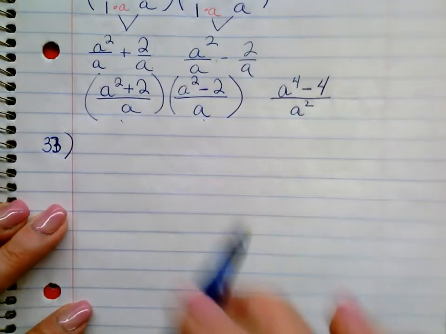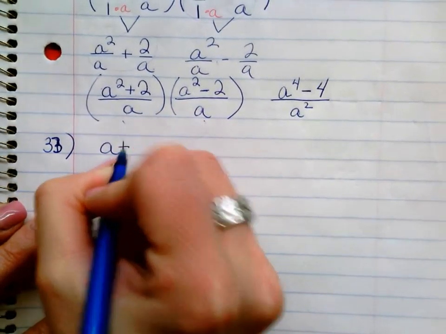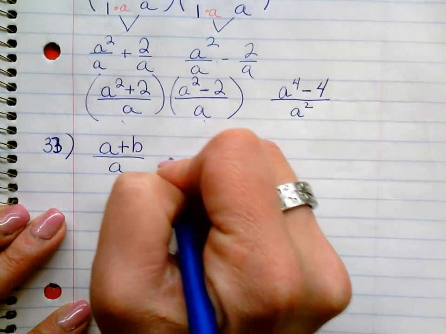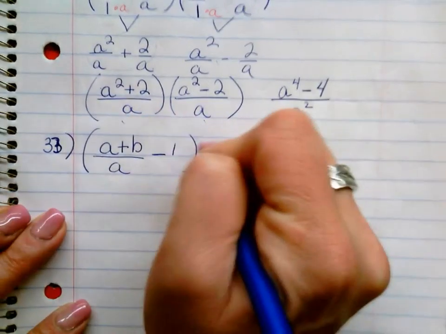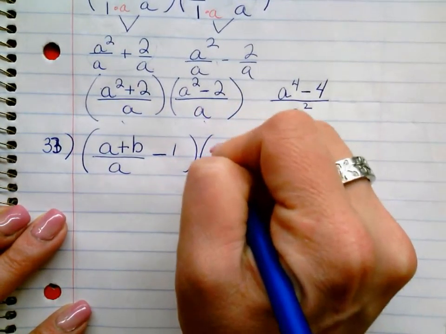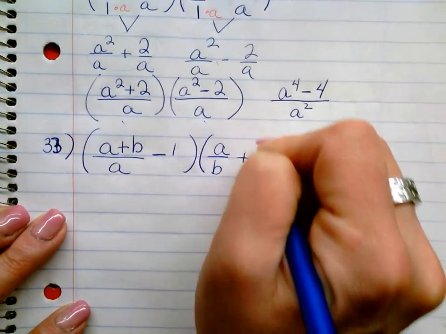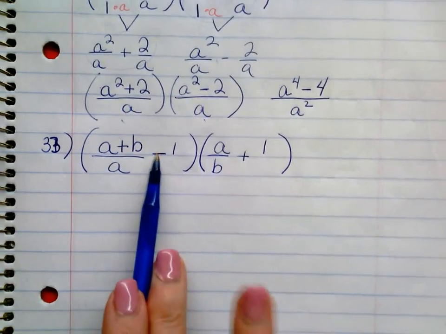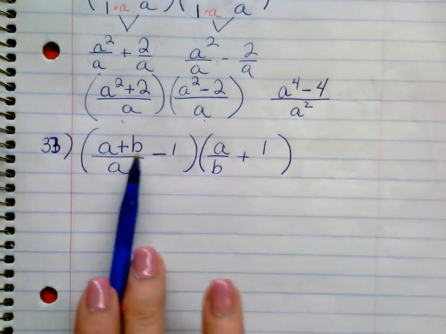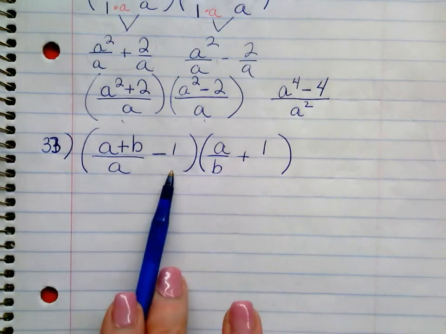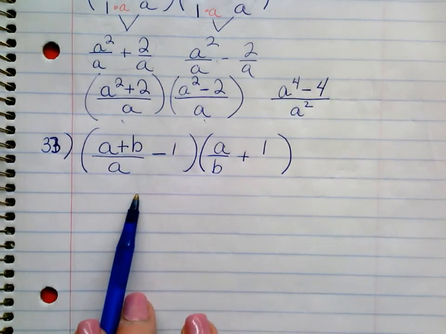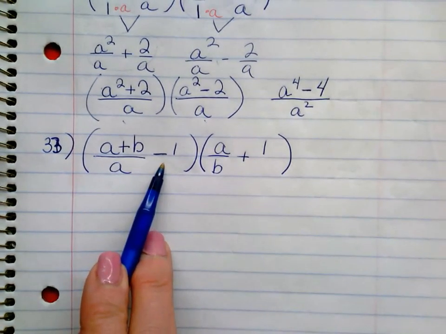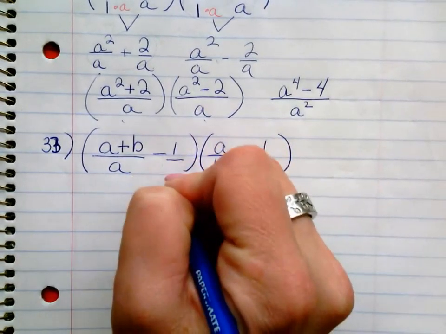I know I'm taking a lot of time, but I know this is going to be something you're going to struggle with later. A plus b over a minus 1 multiplied by... Okay, you're not going to want to start messing with this until you combine what's in parentheses. We can. If I create a common denominator here and add the fractions together, I will create something that can be multiplied. A is going to be the common denominator between a and 1, right? Multiply both pieces by a.